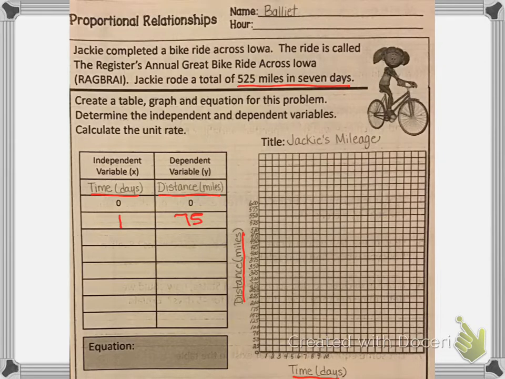day. So if she traveled 2 days and she's traveling at a constant rate of speed, well, 2 times 75, 75 miles the first day and 75 miles the second day, is 150 miles. So if she travels 3 days, 3 times 75 is 225. So we'll see that the constant rate of change is 75 miles per day. So 4 times 75 is 300. In 4 days, she would travel 300 miles.